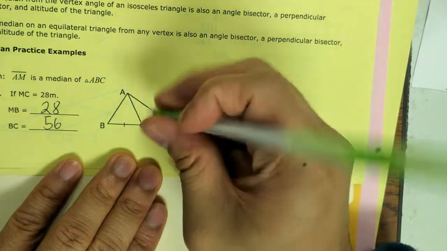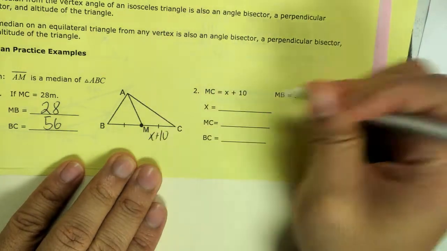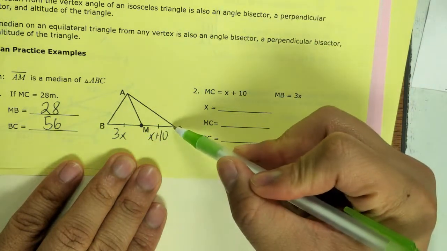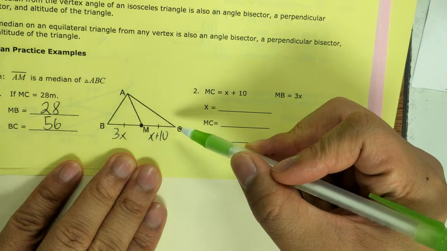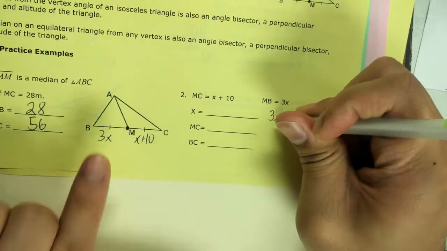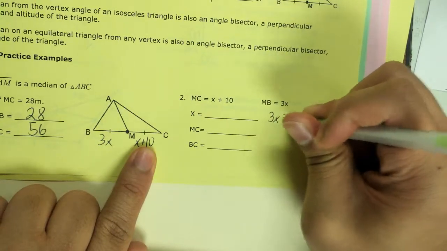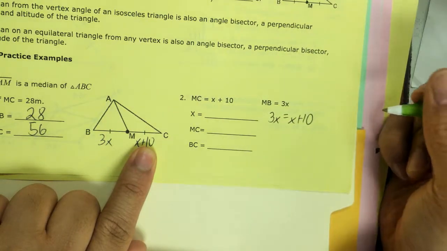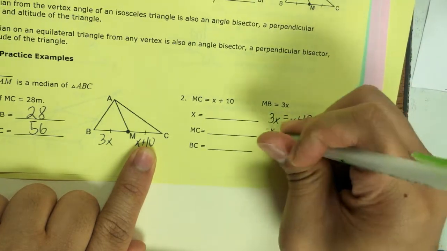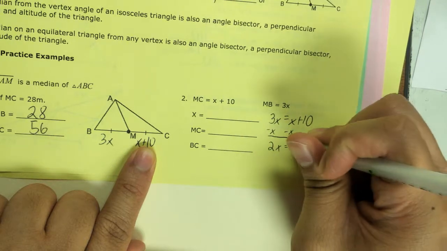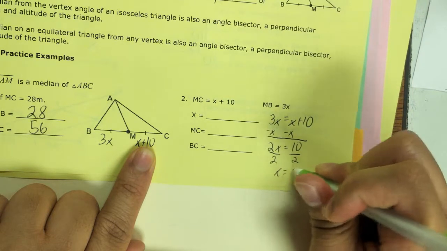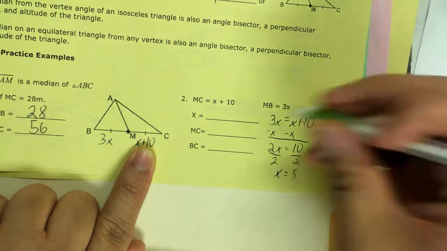Over here, they say MC is x plus 10 and MB is 3x. This time, they are congruent. Congruent means the same. It also means equal. So my equation is going to look like 3x equals, they're the same, x plus 10. Solving for x, we get x equals 5.